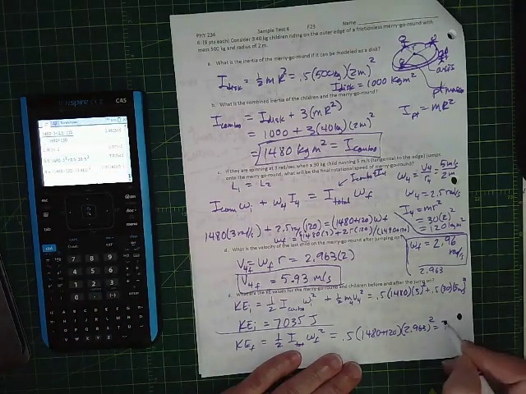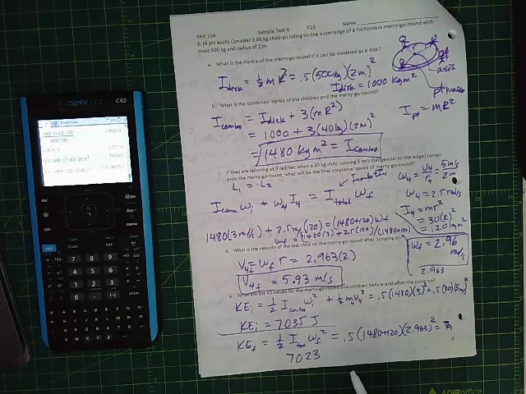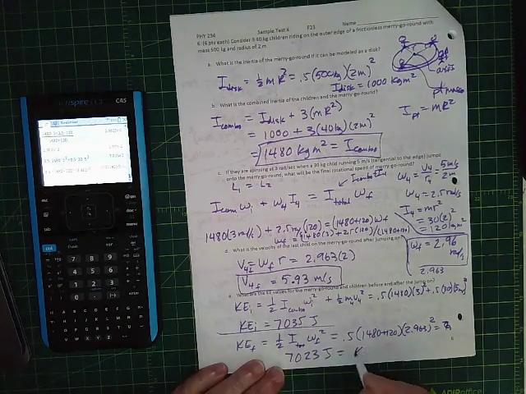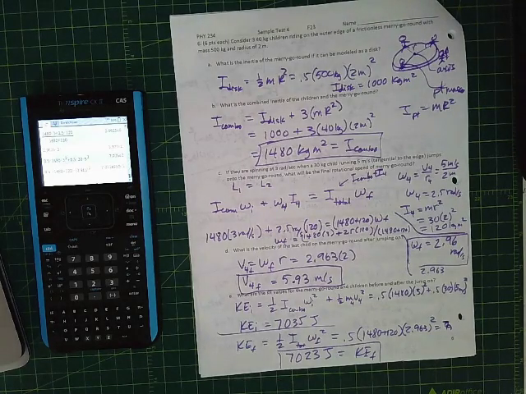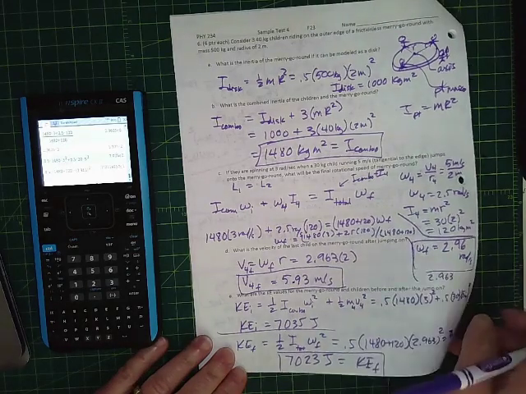That's 7023 joules. Which is different than the number I got last time, but it looks like it's fine. Okay, not much difference.